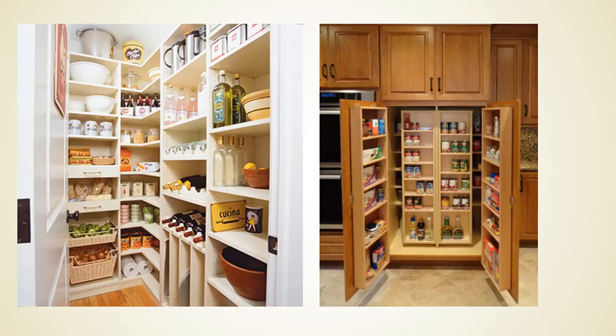Here, two types of pantries are shown. One is a walk-in pantry on the left, and on the right it is a flexible storage fixed pantry.